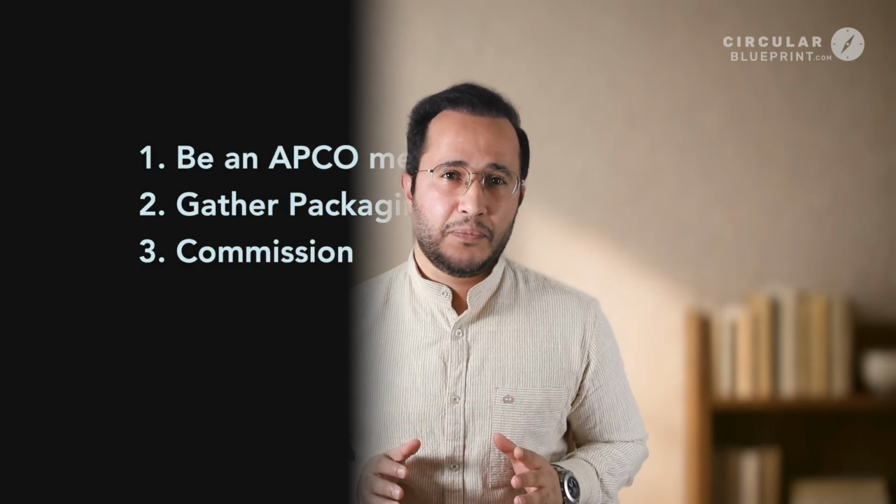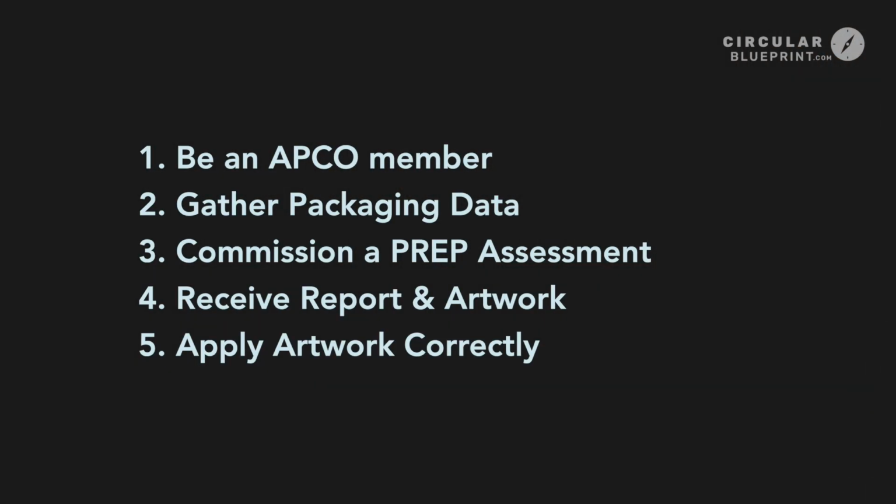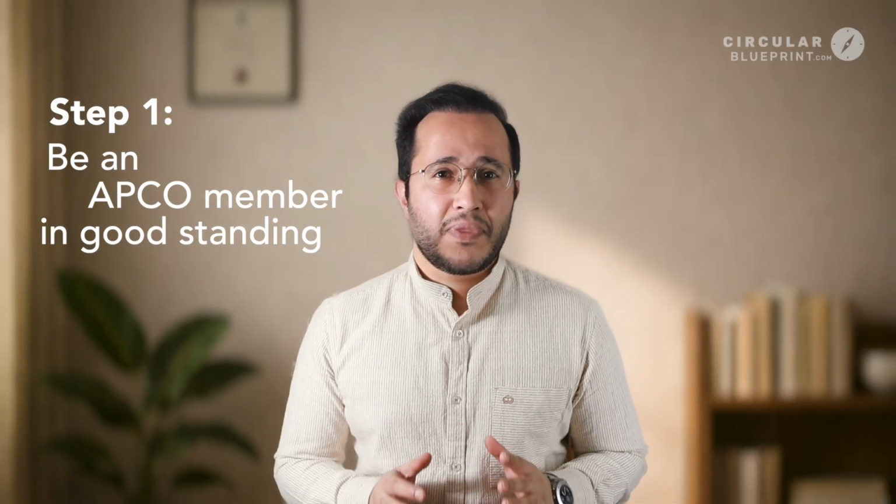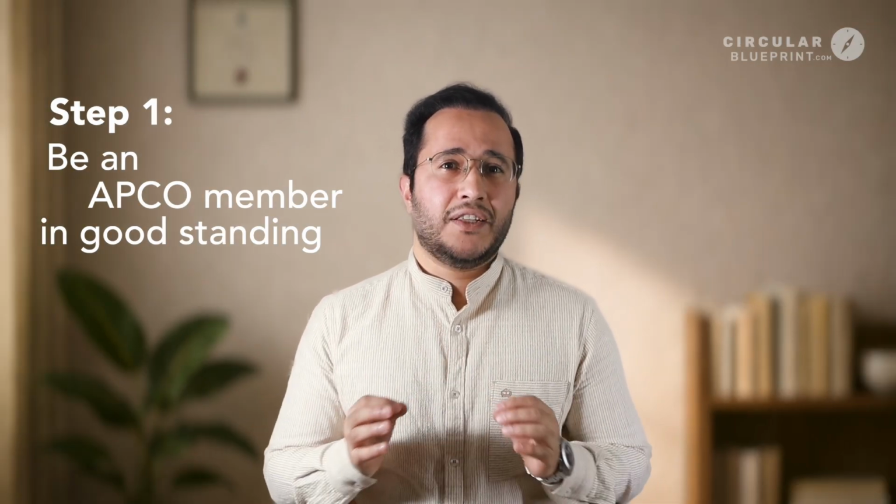Here's the 5-step guide to applying the ARL correctly. Step 1, you must be an APCO member in good standing. Access to the PREP tool and the license to use the ARL is a key benefit of membership. If you're not a member or are behind on reporting, you must fix that problem first. I'll leave a link down below so you can discover how to become a member of APCO.